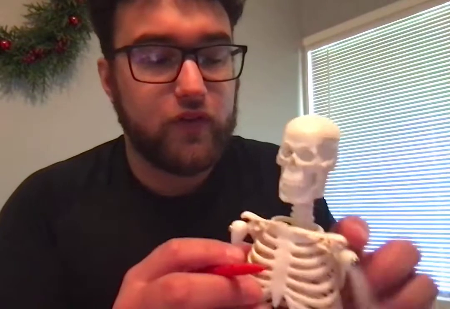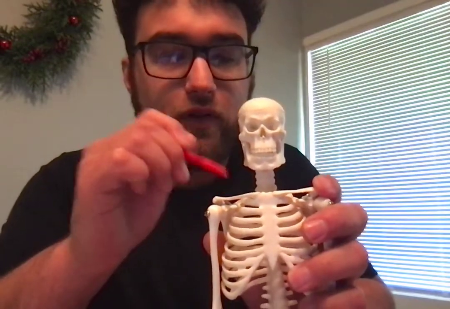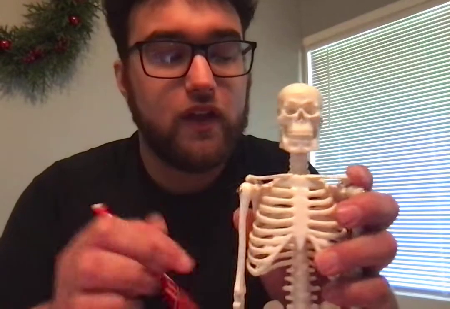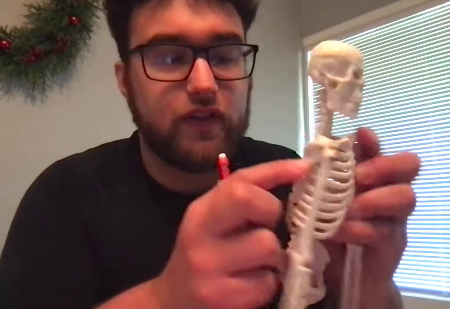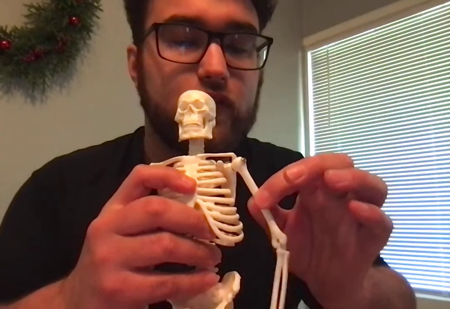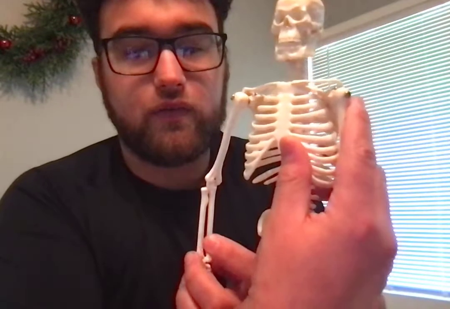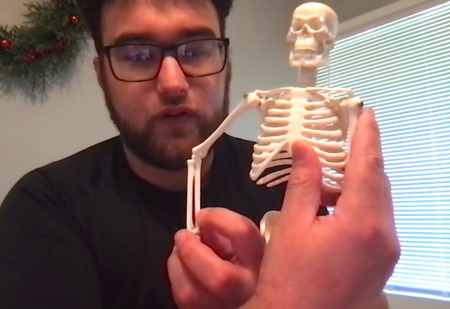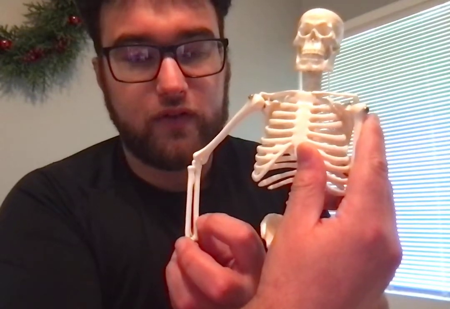Now, to try to speed through it so I make the time limit, we'll go ahead and go through the appendicular skeleton. I'll start with the clavicle, which is this bone here, right? Your clavicle, and then you have your scapula, which is this. So clavicle and your scapula, okay? And then we go down to your arms. You have your humerus, and then going down here, this one is your radius, and this one is your ulna. So these are your arm bones here, radius and ulna.